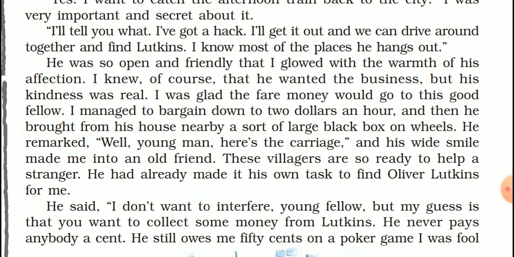He brought one of the hacks from his nearby house, and he said with a big smile, please do come and sit. And it looked as if it was his task, his time to help find Oliver Lutkins. The narrator is also giving good words that all these villagers seem really helpful, especially to strangers.